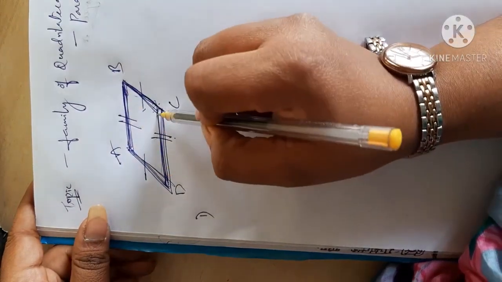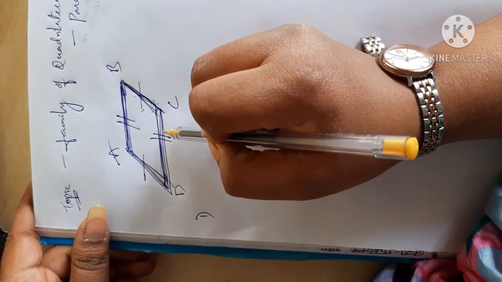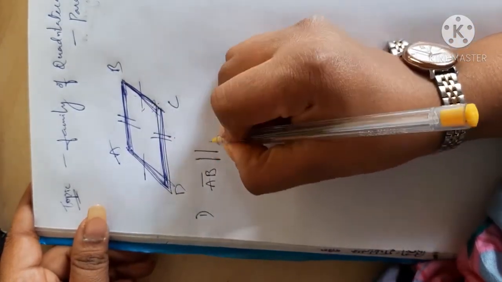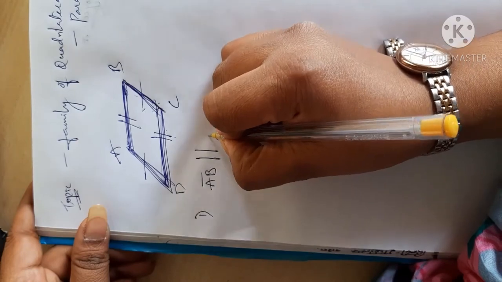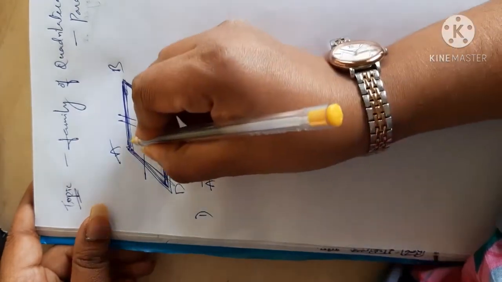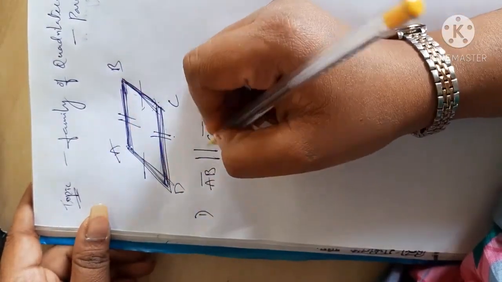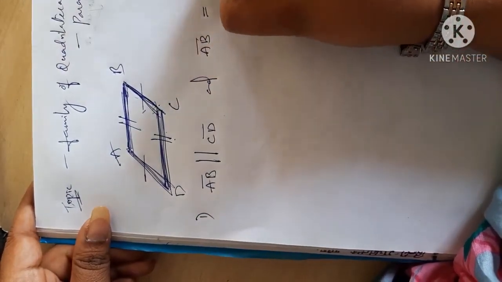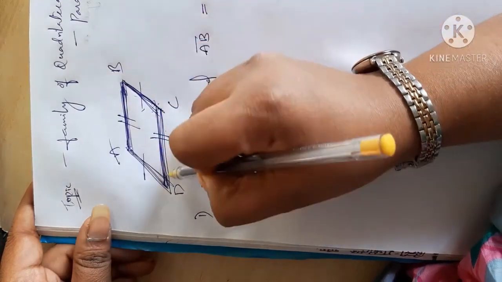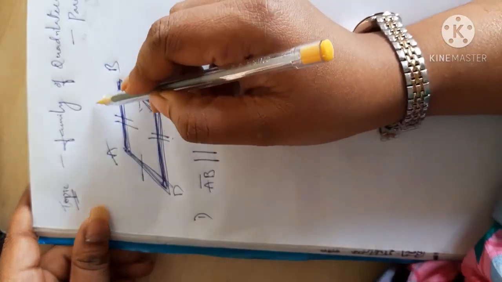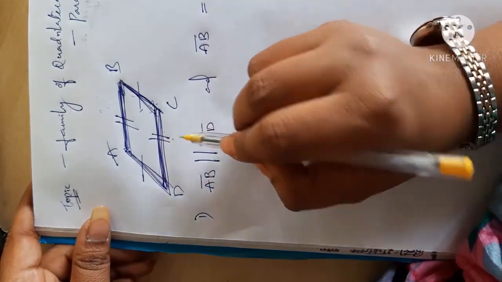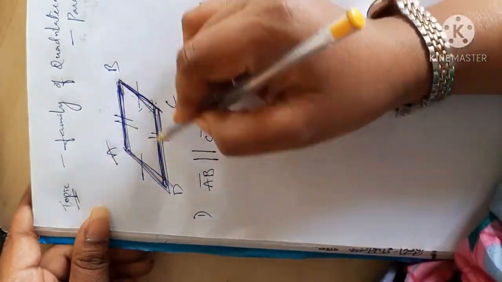One pair of opposite sides are parallel and they are equal, which means AB is parallel to CD, and also the length of AB equals CD. If AB is 5 centimeters, then CD is also 5 centimeters. Similarly, another pair of opposite sides are also equal.